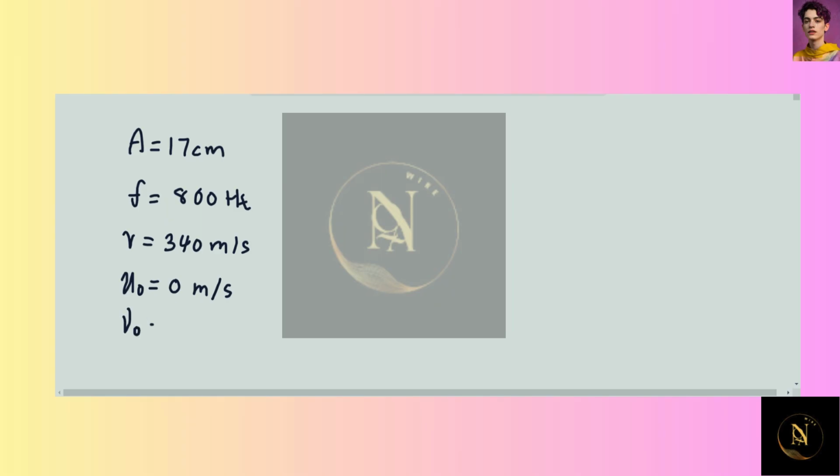The emitted frequency is 800 hertz. And we're trying to find what the US is, the speed of the source. We were also told that the frequency band is 8 hertz. So what that means is the difference between the maximum frequency that's heard and the minimum frequency that's heard is 8 hertz.